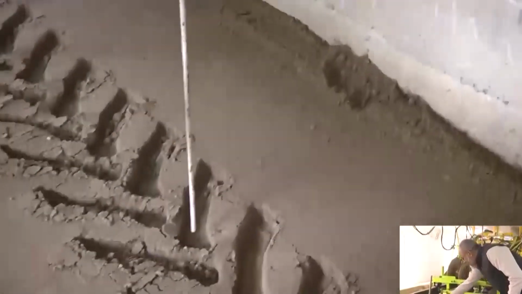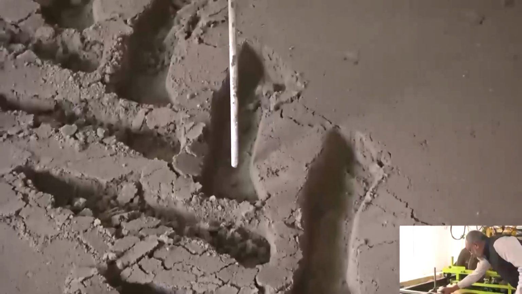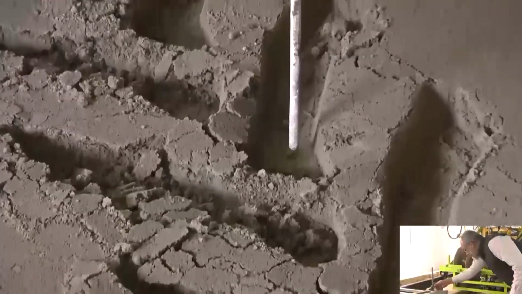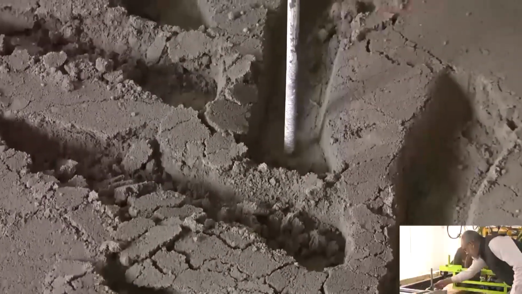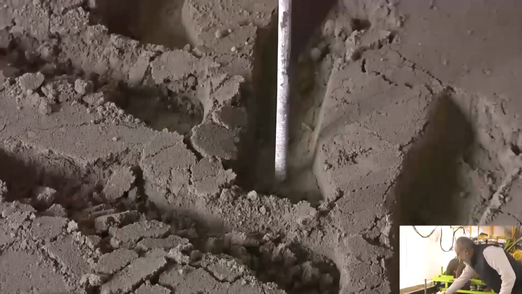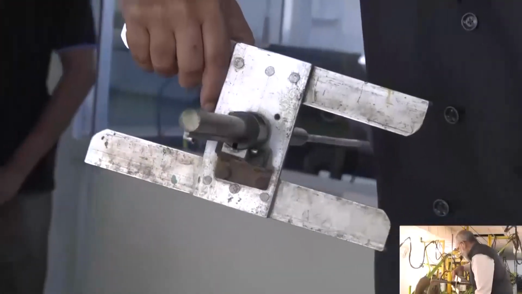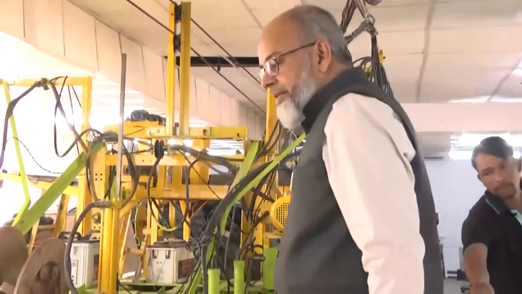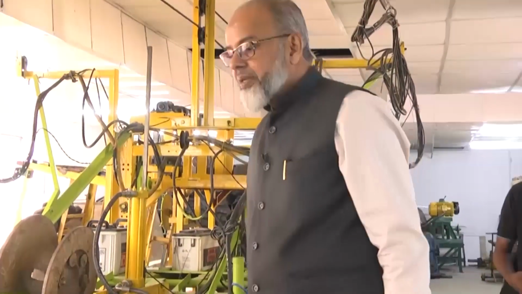Now I will take the depth of that rut which is formed at the center. What is the depth with respect to the rail? So it is 19.5.